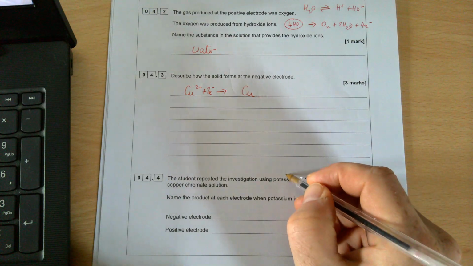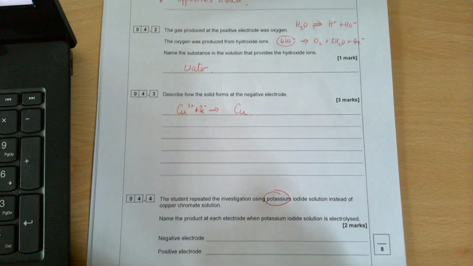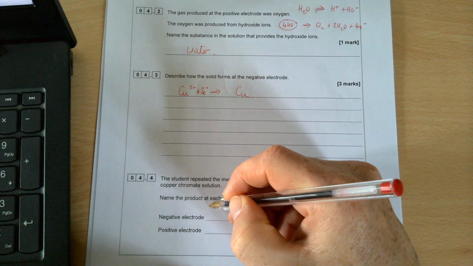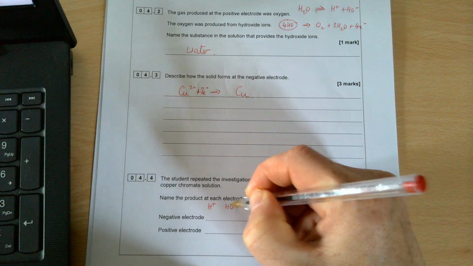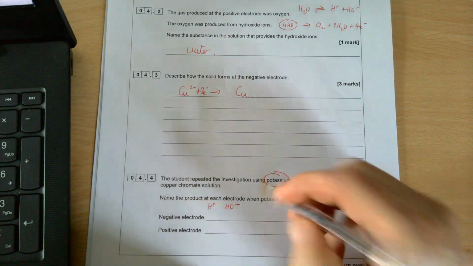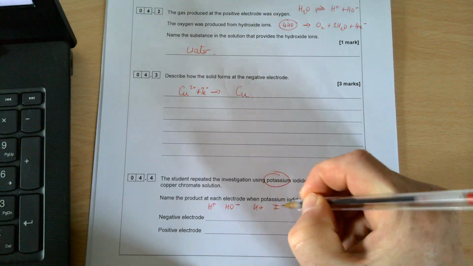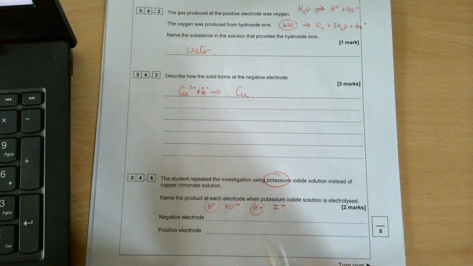And because potassium is more reactive than the hydrogen ions that are in the pot, so remember electrolysis in solution, you've got the water partially broken apart into hydrogen ions and hydroxide ions, and you've got potassium iodide, you've got potassium ions, and you've got iodide ions all in there.